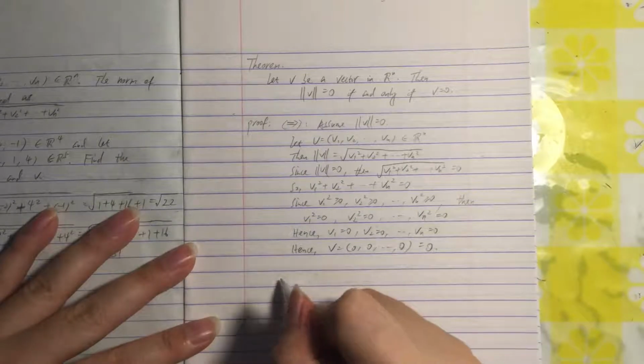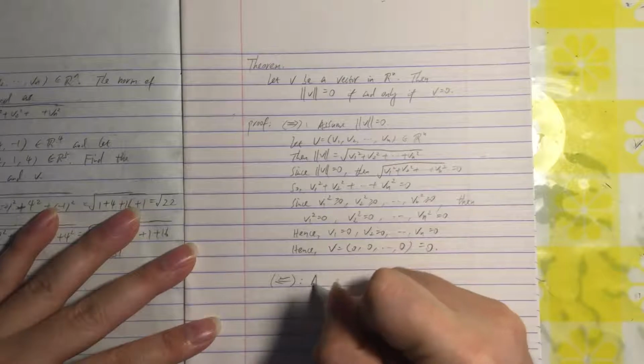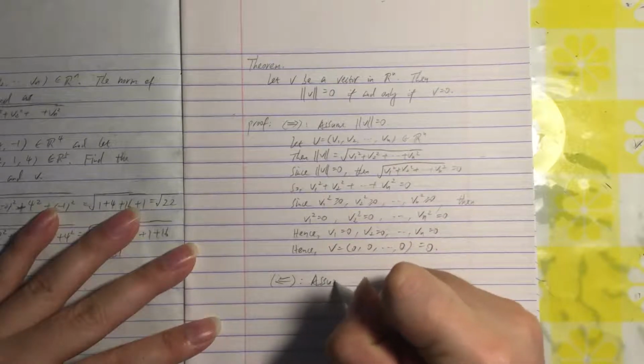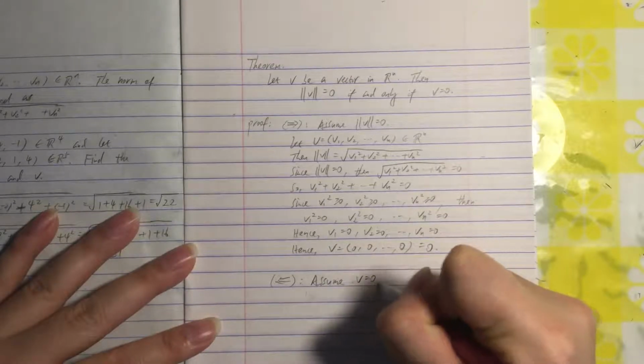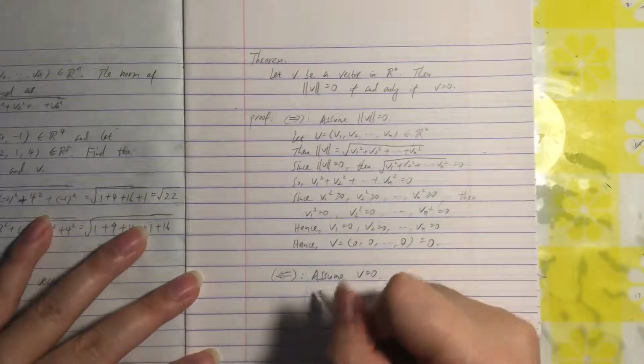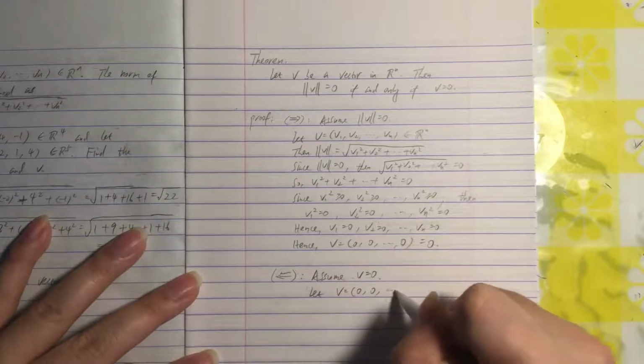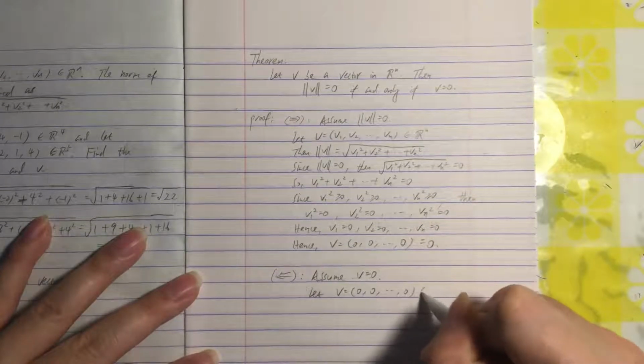Next, let's prove the other direction. Assume V is a 0 vector. We try to prove that the norm of V is 0. Let V equal to (0, 0, ..., 0) belong to Rn.